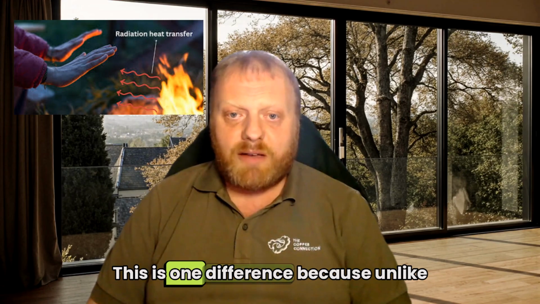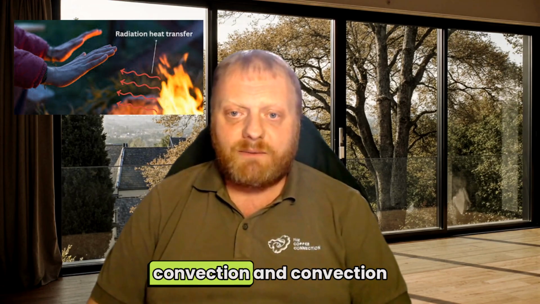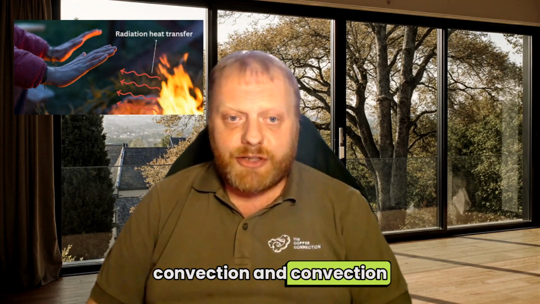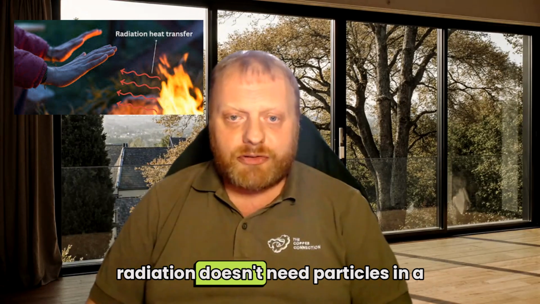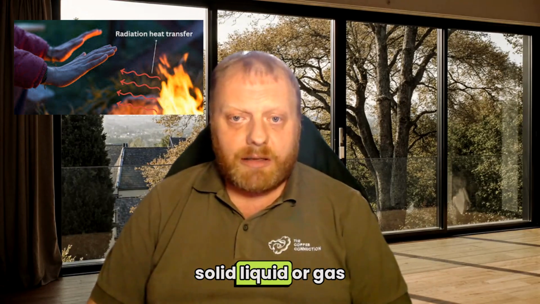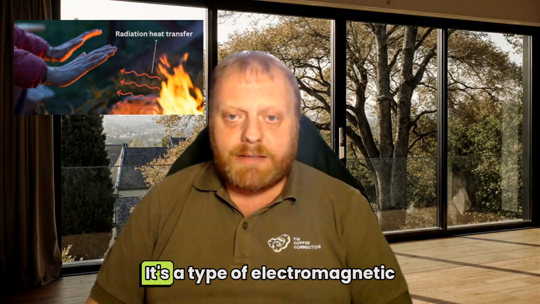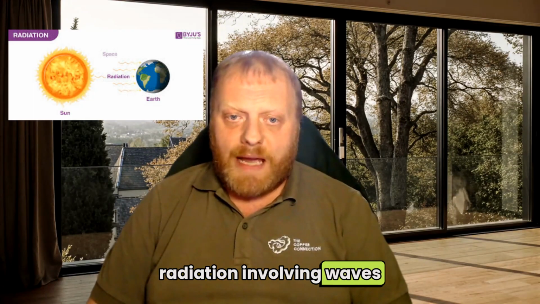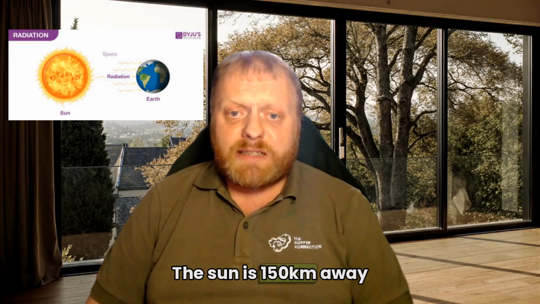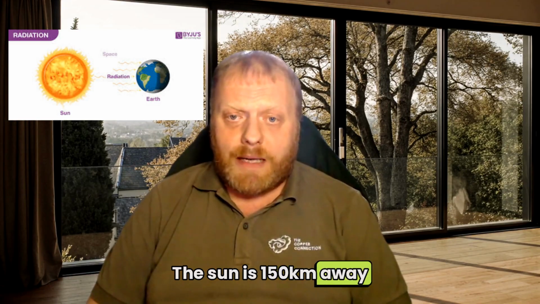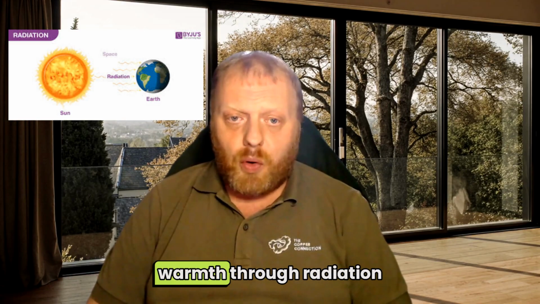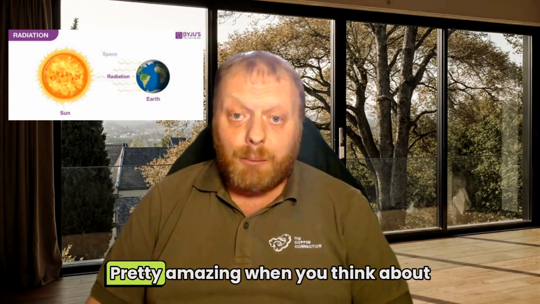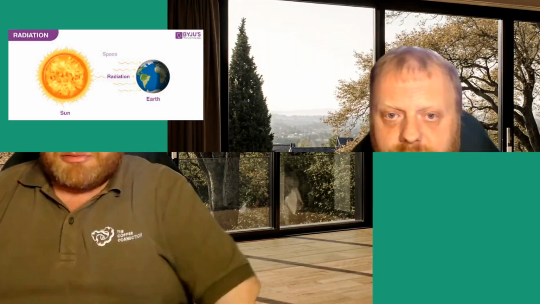And finally, radiation. This one is different because, unlike convection and conduction, radiation doesn't need particles in a solid, liquid or gas. It's a type of electromagnetic radiation involving waves. The sun is 150 million kilometers away, but we still feel its warmth through radiation. Pretty amazing when you think about it.